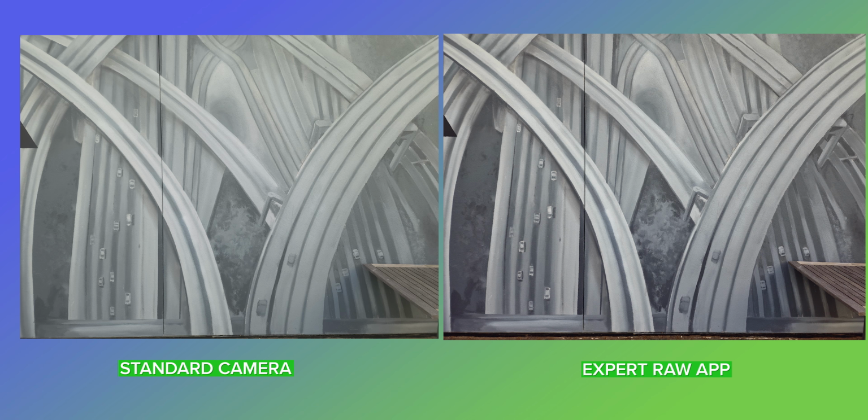Let's look at this wall mural, for example. I found that with the Expert RAW camera app, textures were more visible. The shots had more texture when I cropped in on the photos as opposed to the stock camera app. You can really see the texture on this wall from the Expert RAW image. The Expert RAW images I took seem to generally be more saturated than the stock camera images as well, so you could say the stock app images look more natural. But that's the whole point of Expert RAW images. You go in after the fact to edit them to your liking.